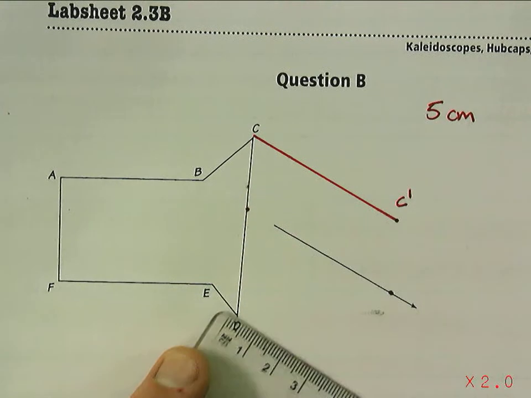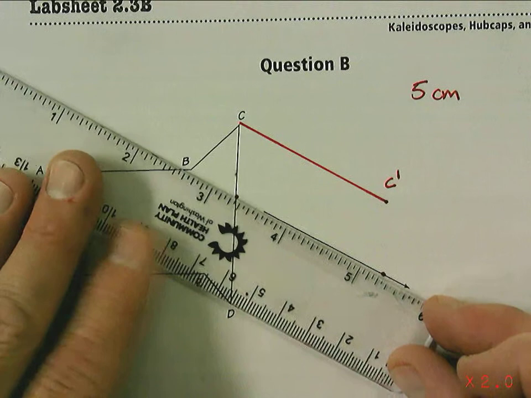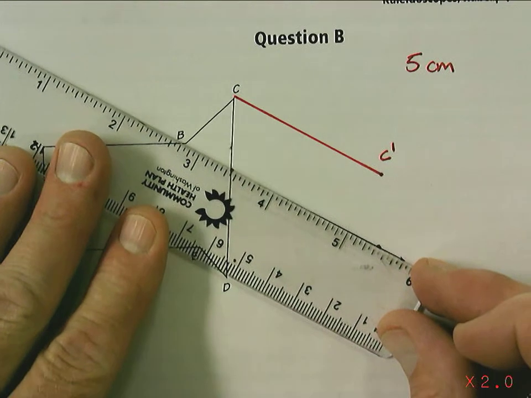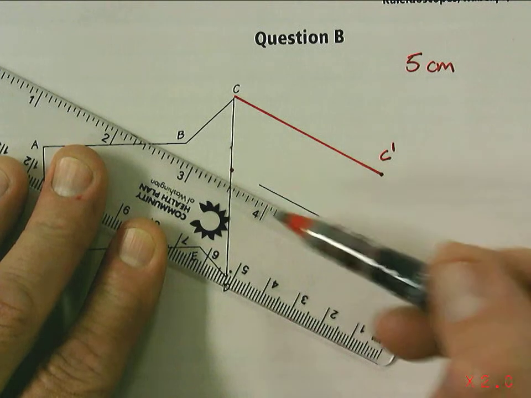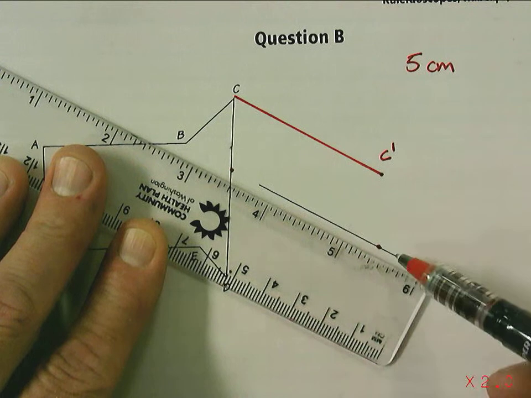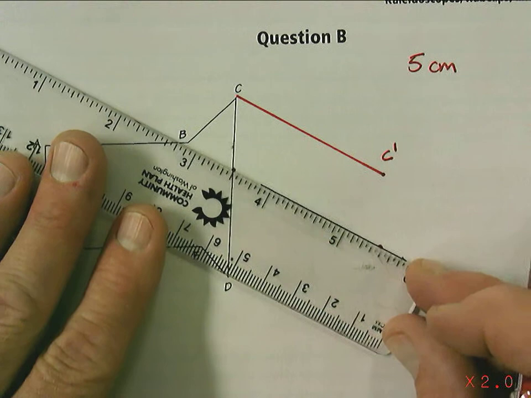Then I'm going to do the same thing with point D. I'm going to go the other way because I want to keep this line as parallel as possible to this original arrow that's telling me how to move this. Everything is going in this direction at this angle, so I need to stay as close to that angle as I possibly can.